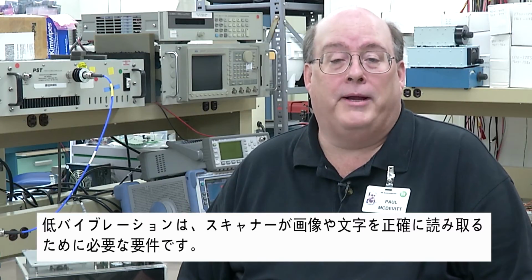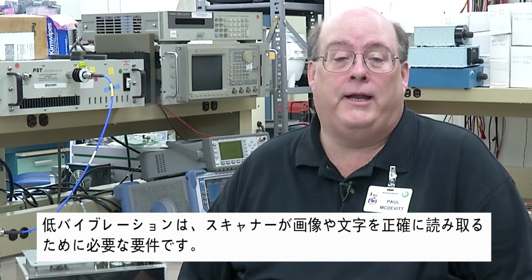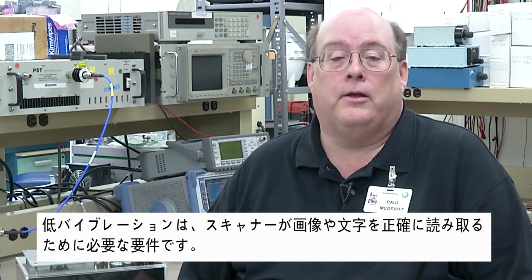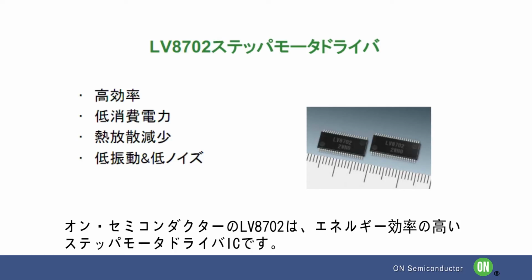motor rotor control. Low vibration is required because vibration makes it difficult for a scanner to read an image or letters precisely. A wider range of motor rotary control is required to reduce the repetition time of scanning and magnification and reduction of a document. The LV8702 from onsemi is a highly energy efficient stepper motor driver IC.